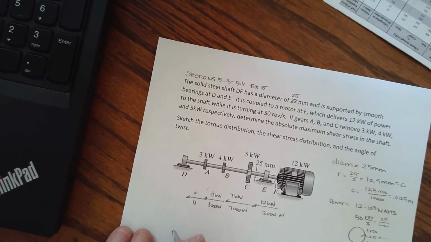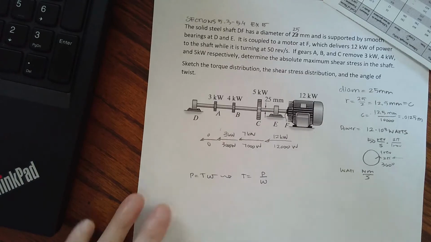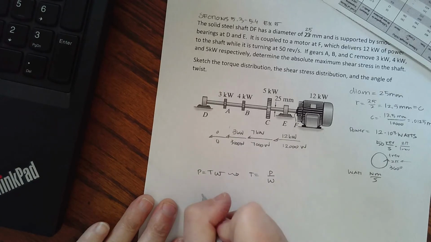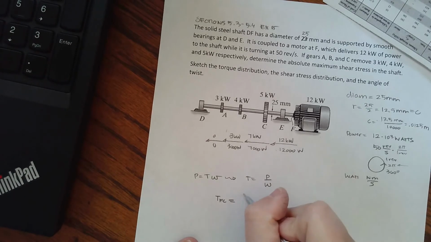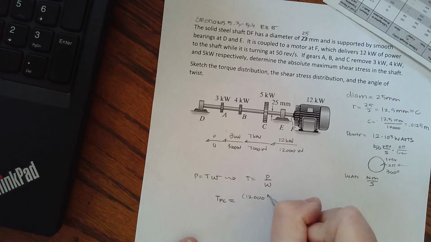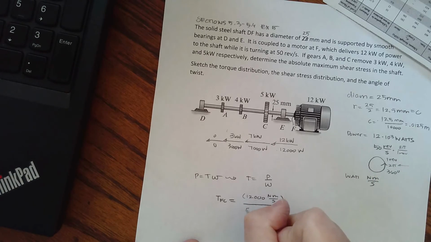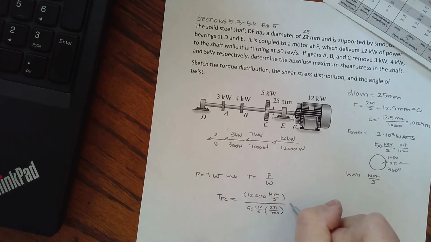So if power equals torque times rotation, then our torque equals power over rotation, and we're just going to look at units. So if I'm looking at torque from F to C, then I have my power of 12,000 watts, which is 12,000 Newton meter per second, divided by my rotation of 50 revolutions per second, and I need to get rid of revolutions and put it in radians, so 2 pi. So we are going to be left with units of Newton meters.